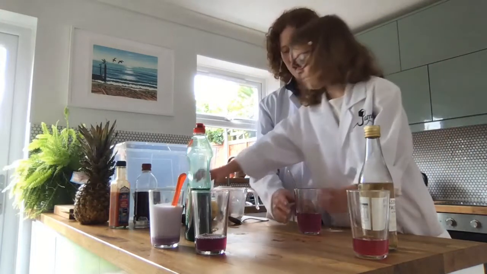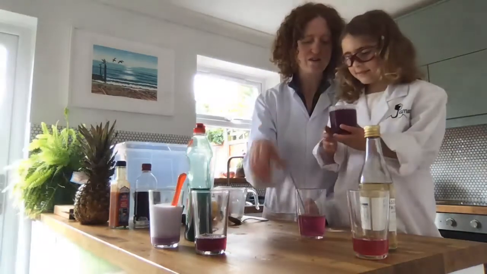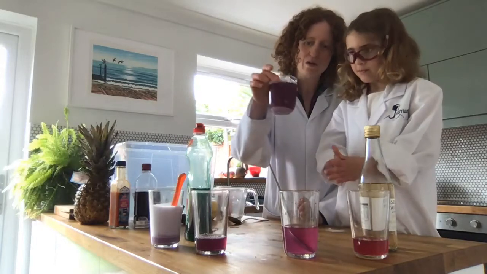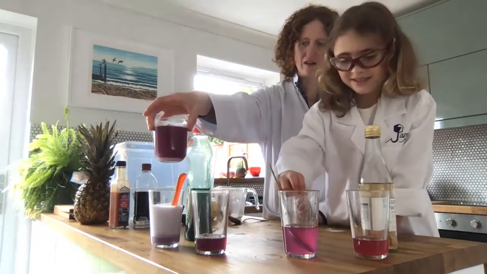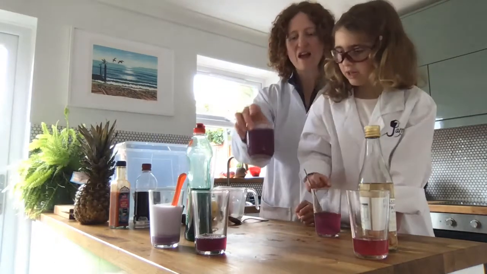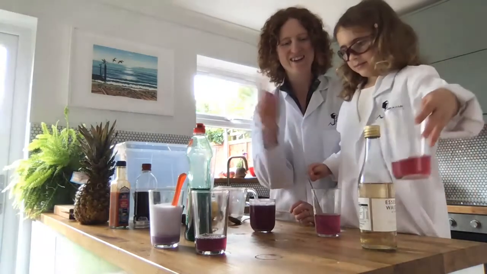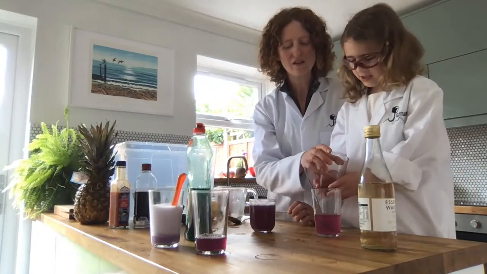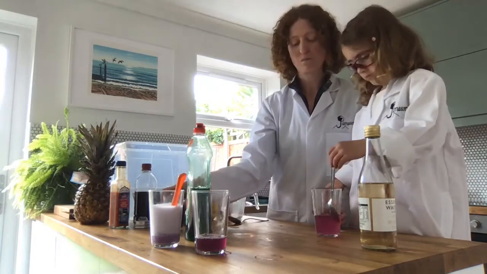So, oh yeah, and you can see this one. This one is the one that we did before, isn't it? We poured everything into the same glass. Did it go more blue? Purple. Yeah, it went more purpley, didn't it? So this is when we mixed everything together, our baking powder, our vinegar, the water and the washing up liquid all together. Then it went really purple.